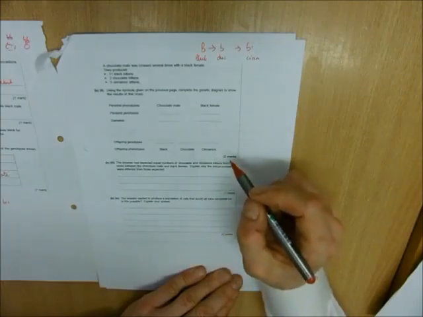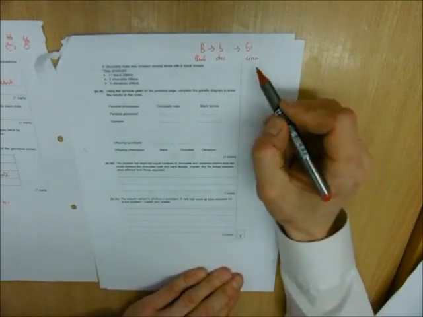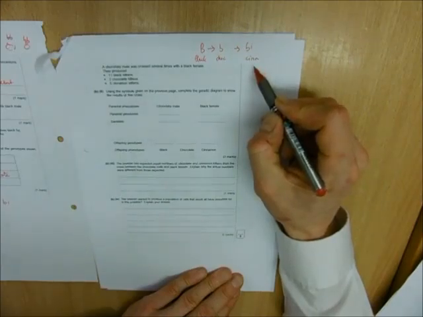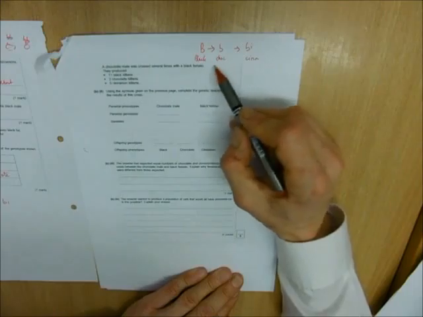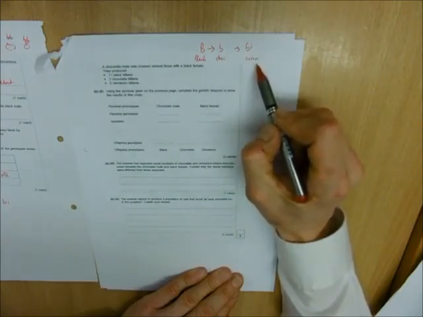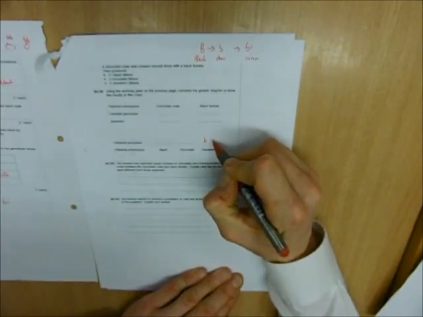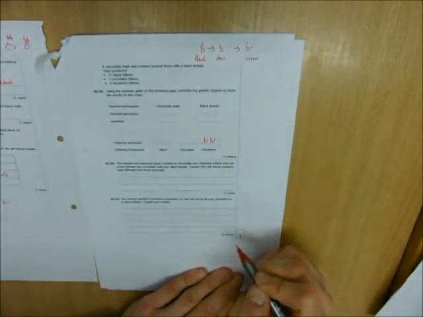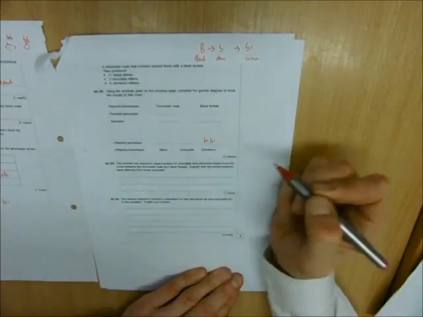The easiest ones to start off with are cinnamons. If I've got a cinnamon kitten, it can't have any of these dominant alleles in it. It must be homozygous for cinnamon. So the cinnamon we can definitely say is that. Okay, so that's our cinnamon.